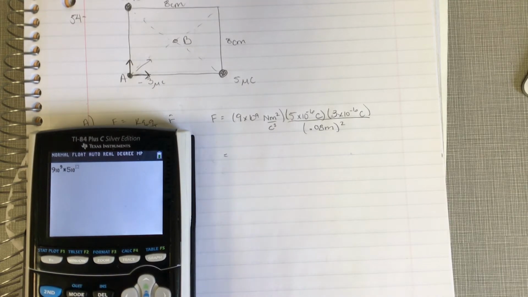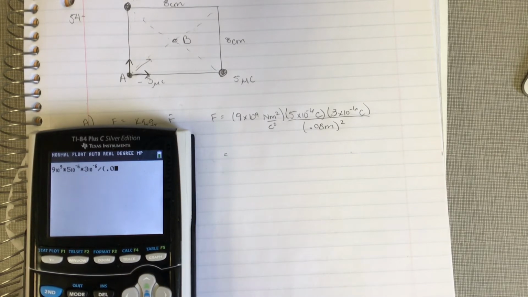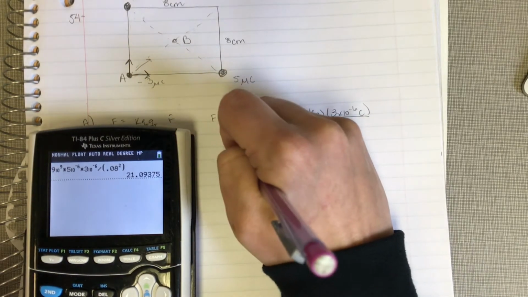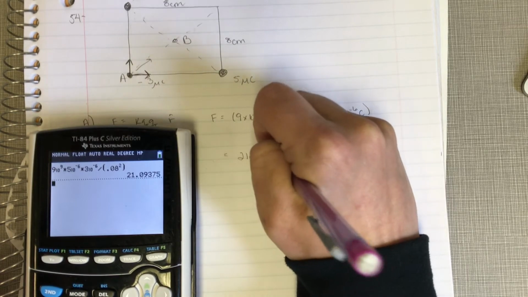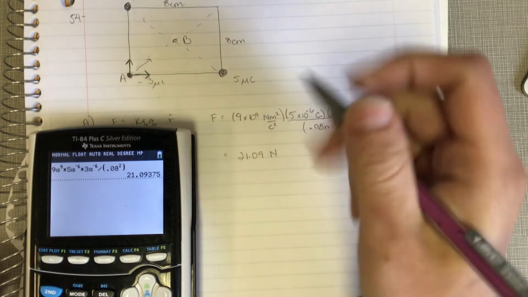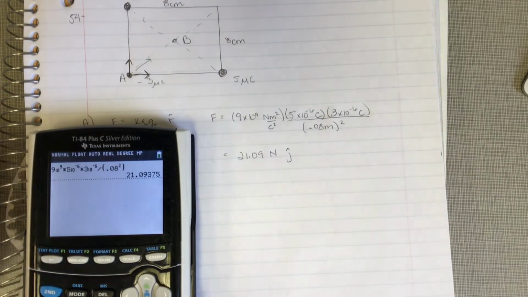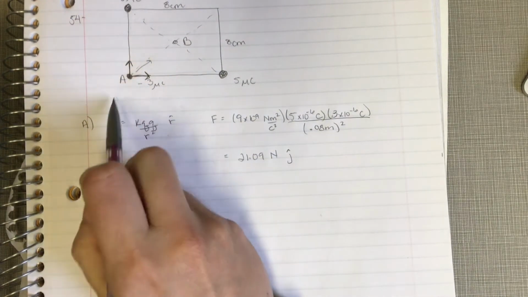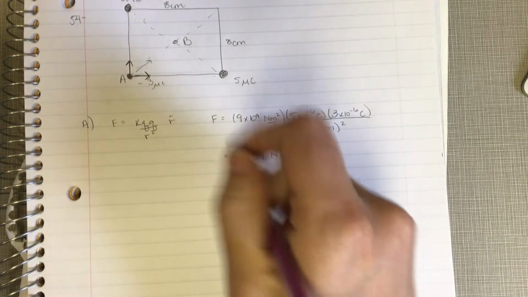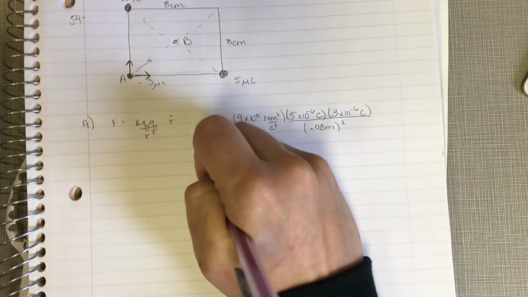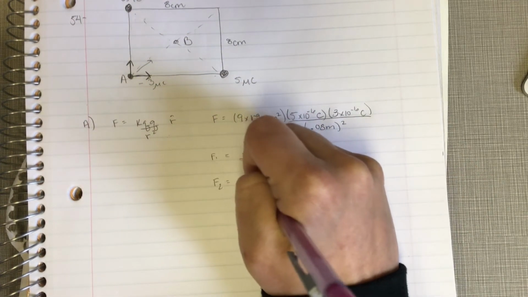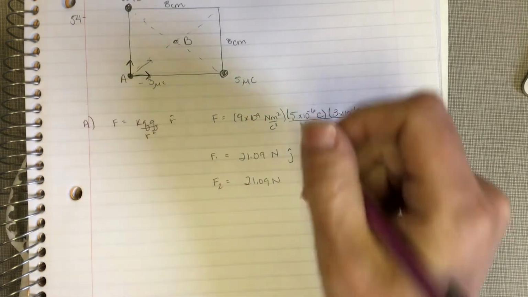Times 10 to the minus 6 times 3 times 10 to the minus 6 divided by 0.08 squared. So my force from this guy is 21.09 newtons. And this one is pointing up, so that is positive j hat. And hey, guess what? These are the same magnitude and the same distance apart. So they have the same force. Just this one is in the positive i hat direction.